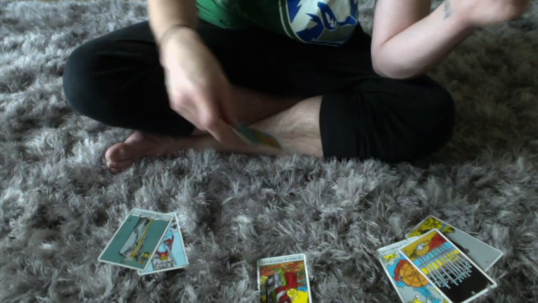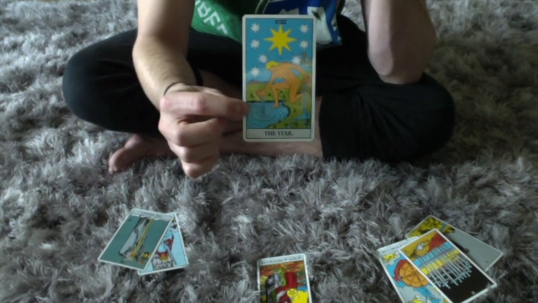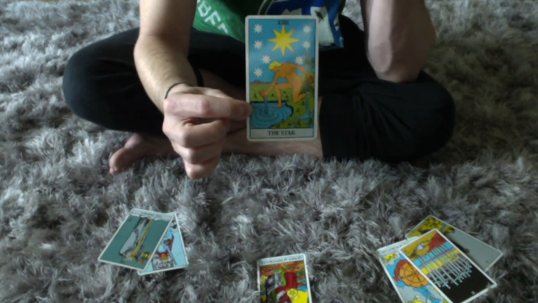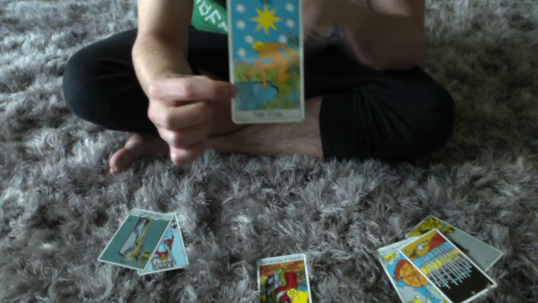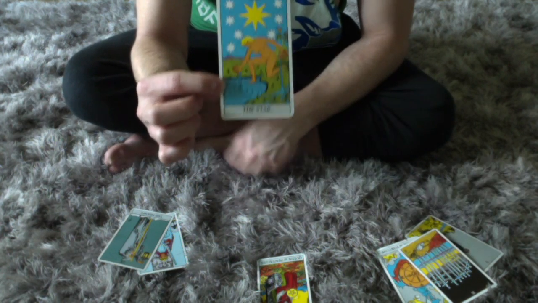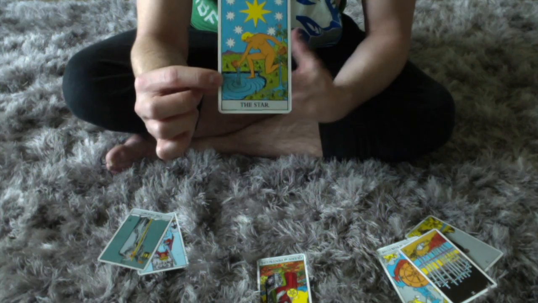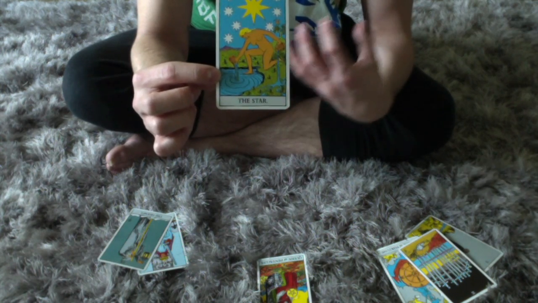And then last but not least, we have the Star, which I think is a great card. And again, because with this spread there are no fixed places for the cards to go, you can really help create a story and tell a story and really use your intuition.